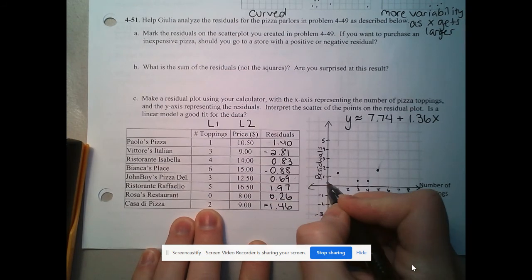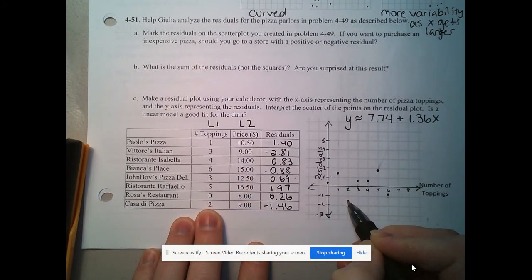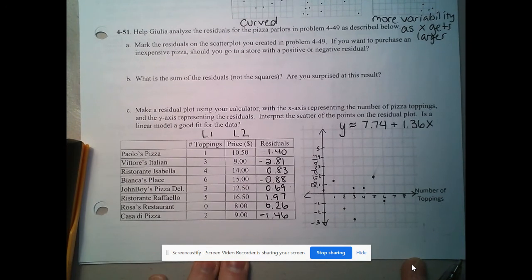So I would go 0 toppings. I'd go up to about 26 cents. And then 2 toppings, which is negative $1.46. I'm going to go down here between negative $1 and negative $2. And each one of those points shows the 0 topping and how much it is either above or below the fitted line. The one topping, in this case, how much it is above the fitted line.